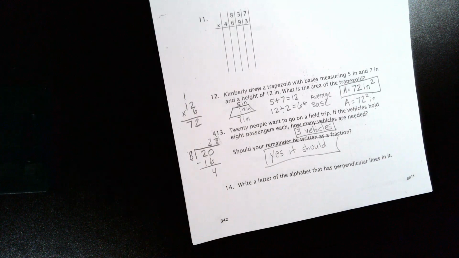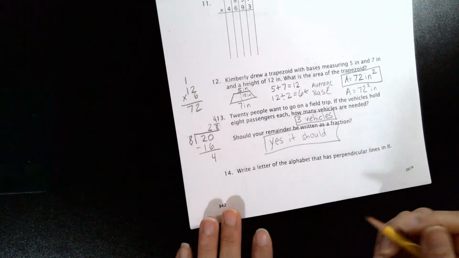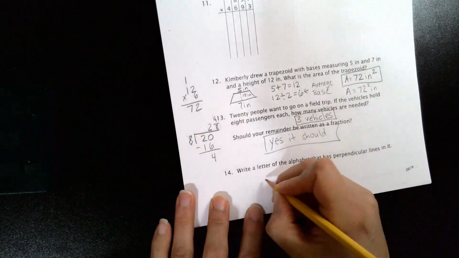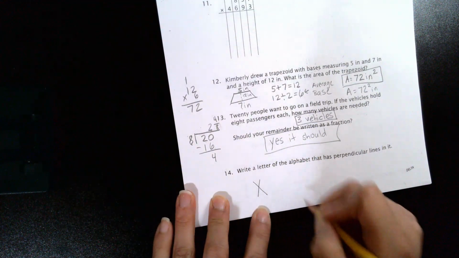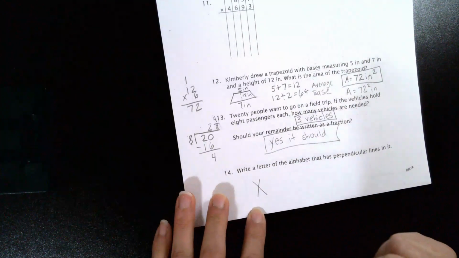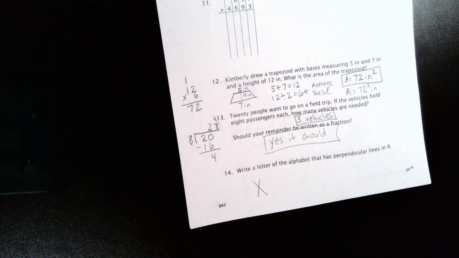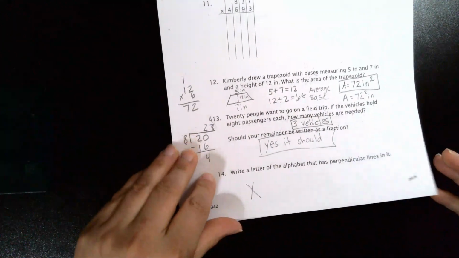Okay, and then write a letter of the alphabet that has perpendicular lines. Okay, so perpendicular are lines that cross. Any lines that cross are perpendicular. So X is obviously one of them.